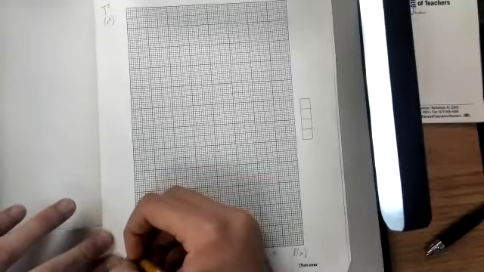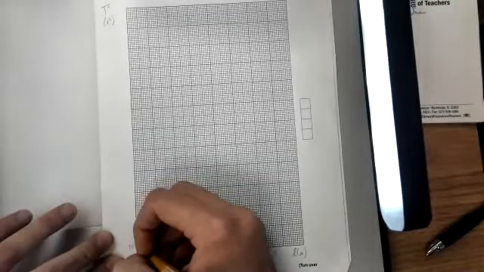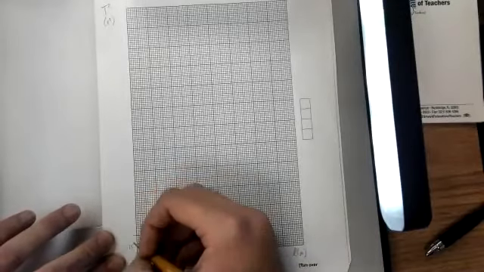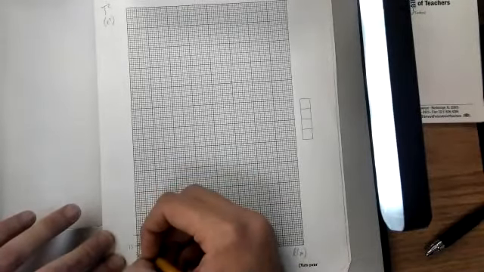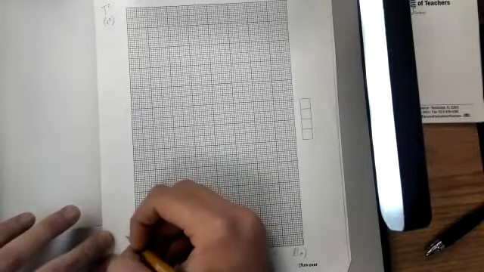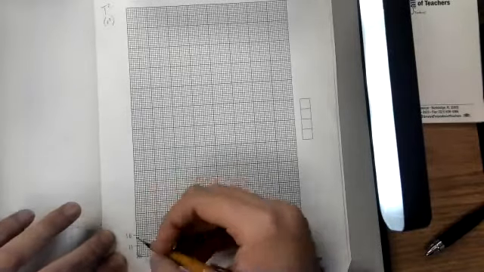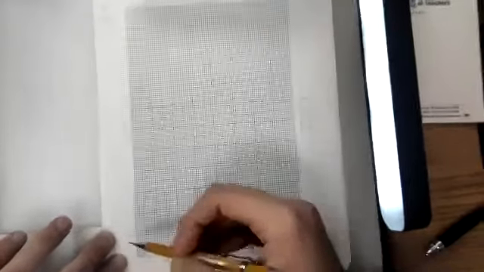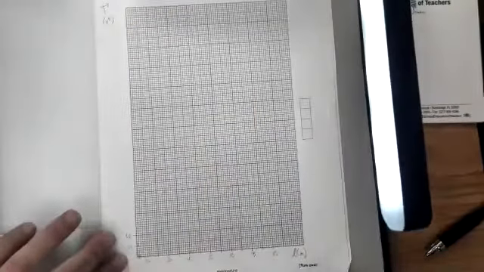Let me see if that'll work. So if I call this 0.75, every square is 0.05. I don't know if that's too small of a scale to get me up to 3.5 or whatever.